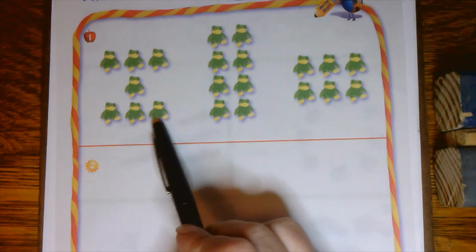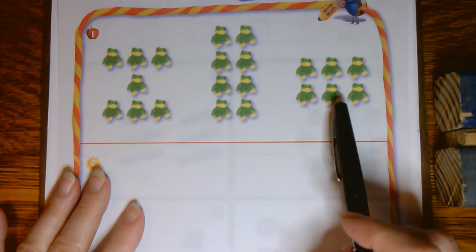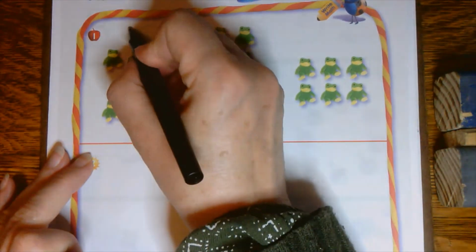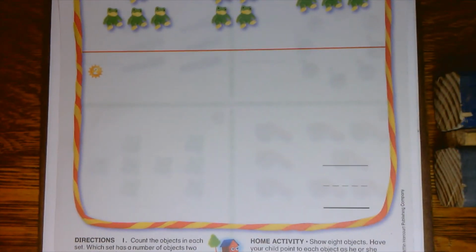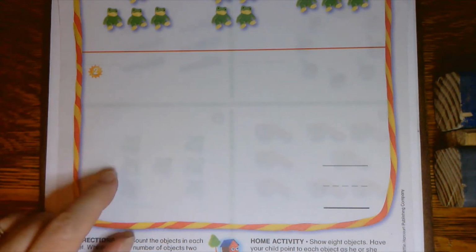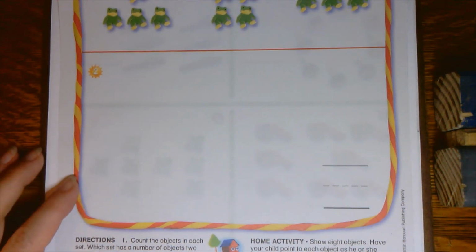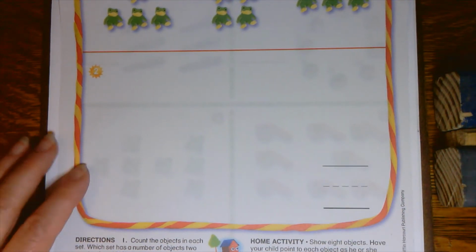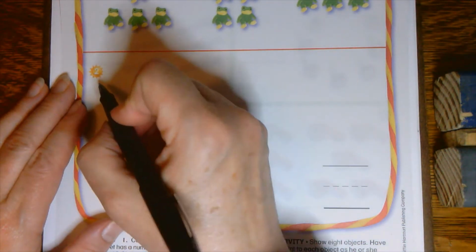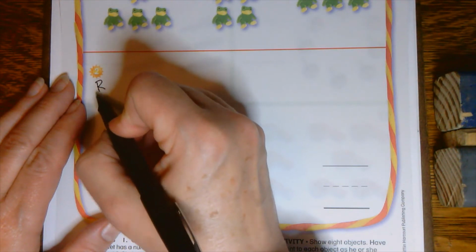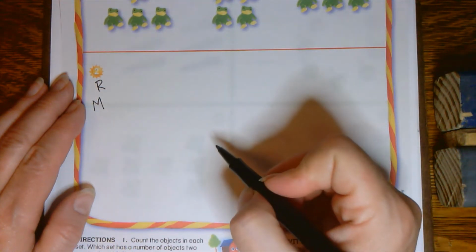Last of all here, up at the top, if there are 8 items in the set, then circle it. Down here, you're going to show me what you know about 8. Now, we're going to be doing this really differently today. We're going to be imagining we're at that fair where they were throwing balls and trying to get prizes for knocking down those cups. So we're going to say those 2 kids there, did you see them on that page? One was named Robbie and one was named Marissa.